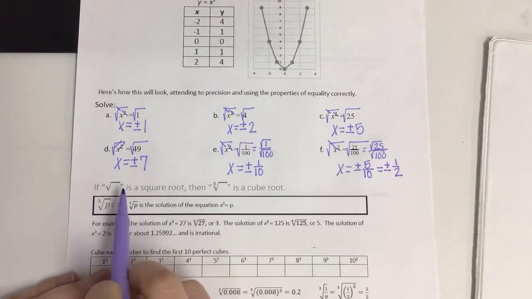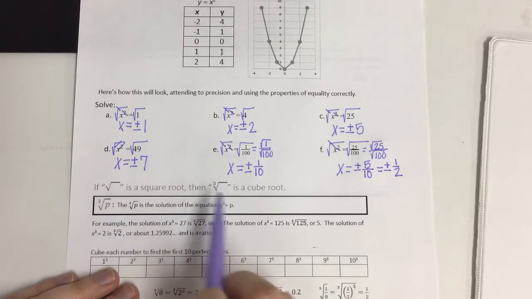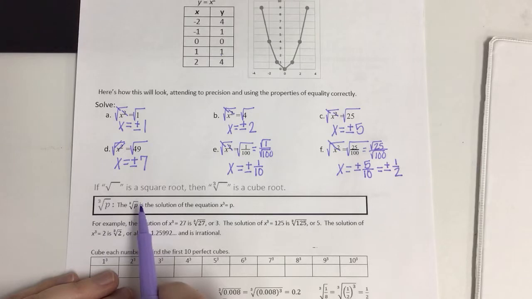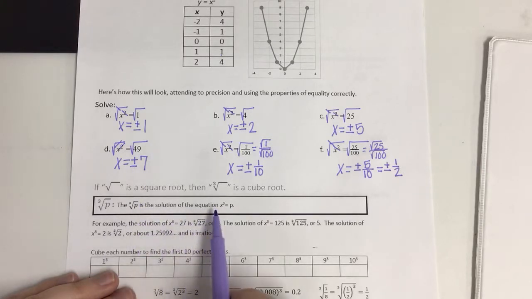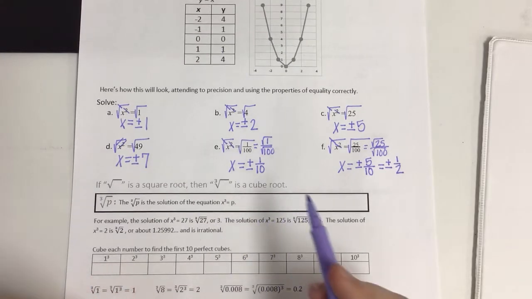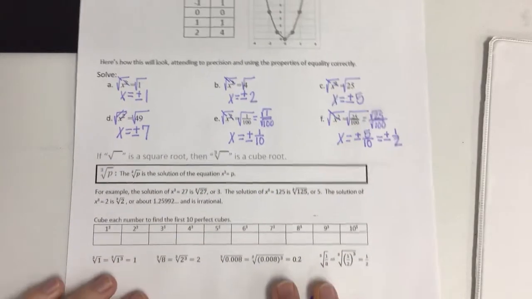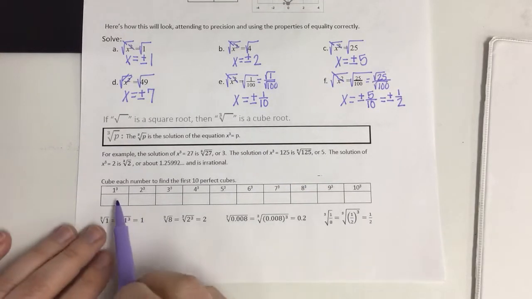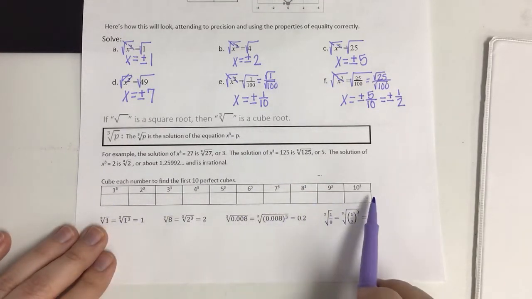If this sign is a square root, then when I put a 3 here, it's called a cube root. Whenever I have the cube root of a number, it means that we're trying to find the solution to the equation x to the third power equals p, or what to the third power equals the number inside that cube root sign. So let's start by finding 10 perfect cubes.